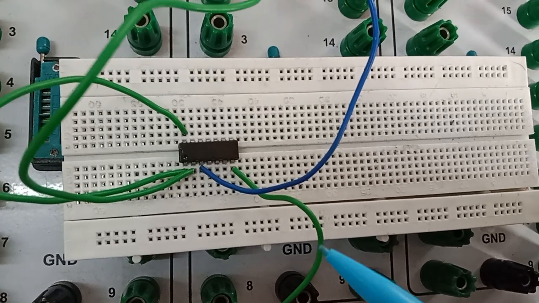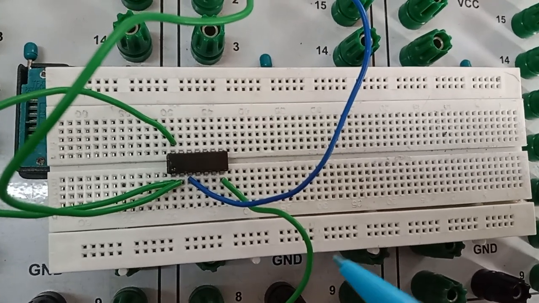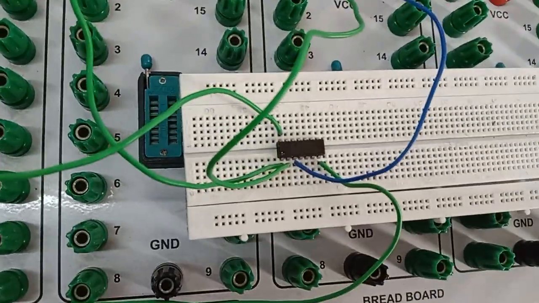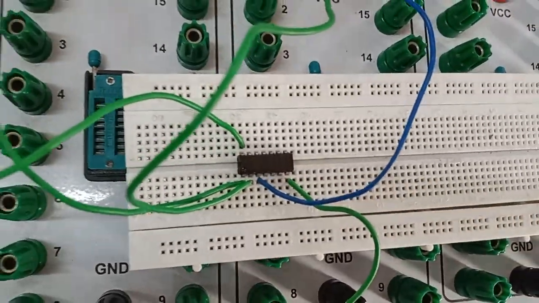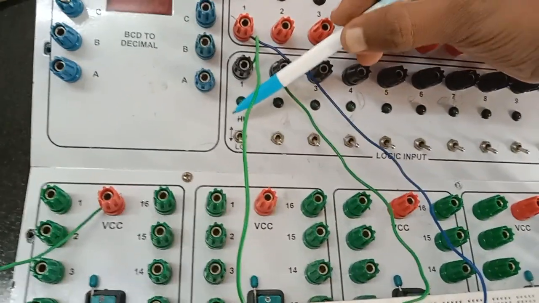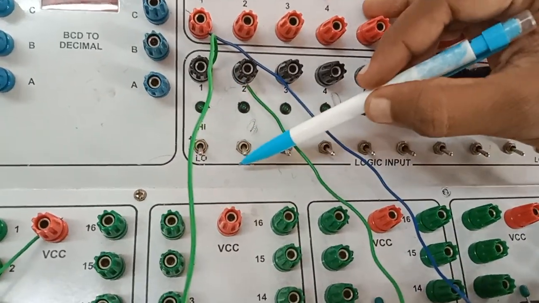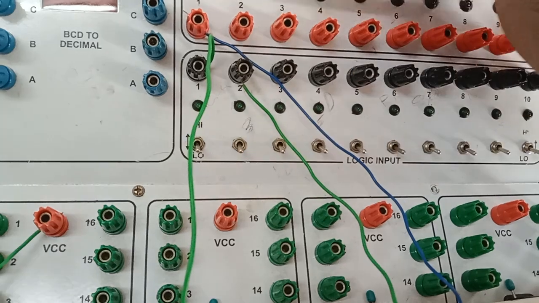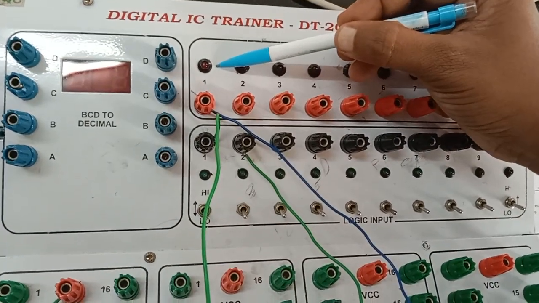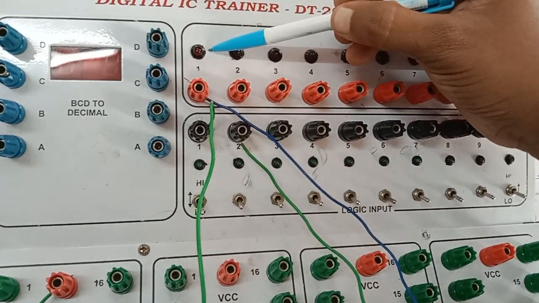So I am going to verify the truth table with these circuit connections. Here both inputs are as per the truth table. If both inputs are 0 0, that is A equal to 0 and B also 0, then the output is also 0. The LED is not glowing, so the output is 0.